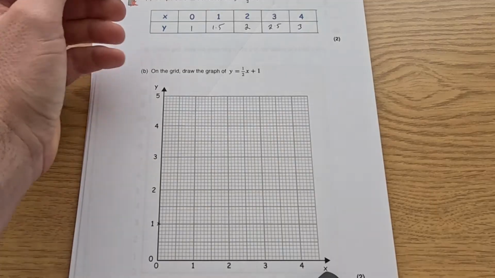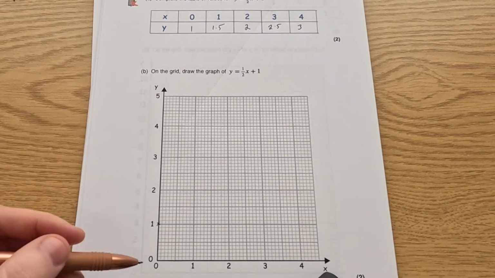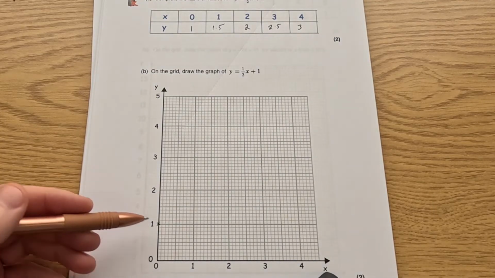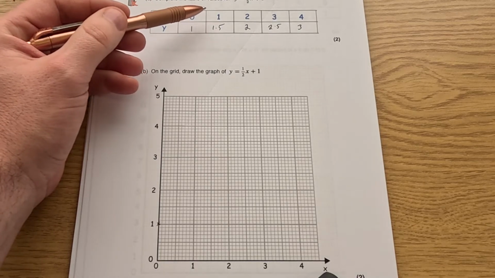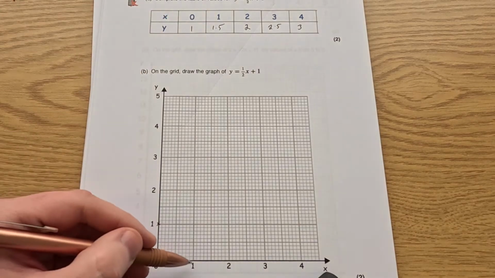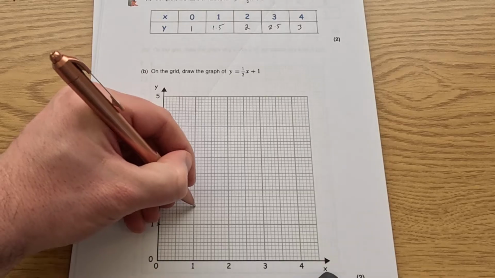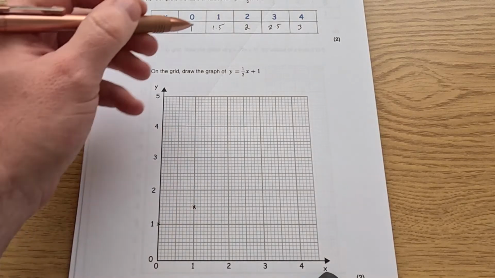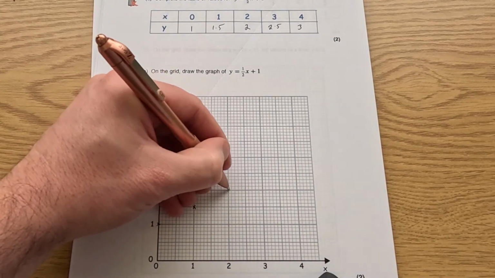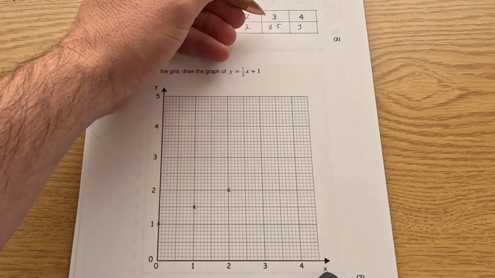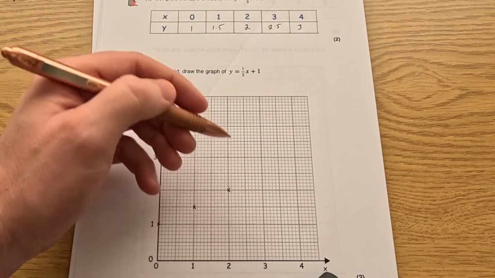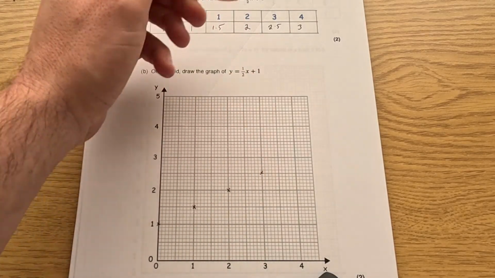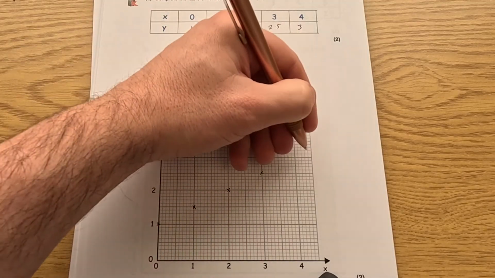So let's do that. Our first point has got coordinates (0, 1), so (0, 1) would be there, 0 across, 1 up. Our next point has got coordinates (1, 1.5). So 1 across, and then 1.5 up would be there, in the middle of 1 and 2. (2, 2): 2 across, 2 up would be there. (3, 2.5): going across to 3, and then up to 2.5 would be there. And finally, (4, 3): 4 across, 3 up would be there.